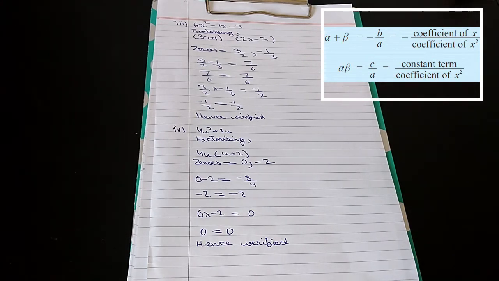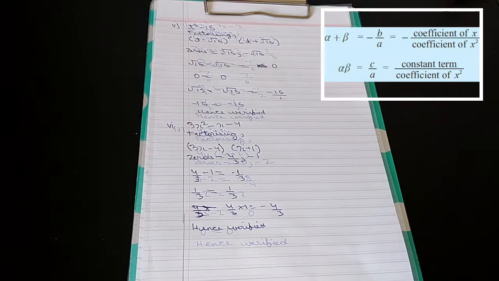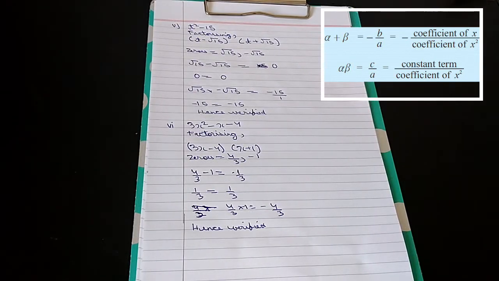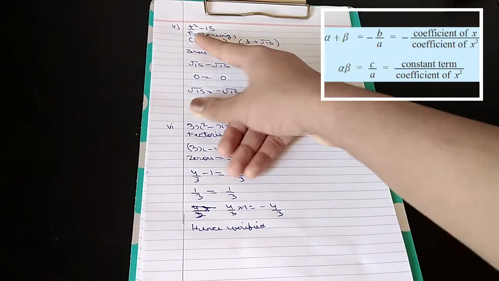Now let's do product of zeros. So that's 0 into minus 2, which is equal to 0. And here there is no c term, so we can take it as 0. Hence verified. Let's do the fifth one. Here we can use an identity to factorize this.